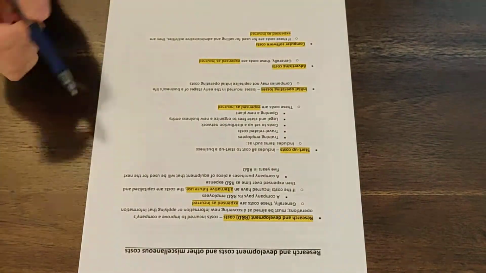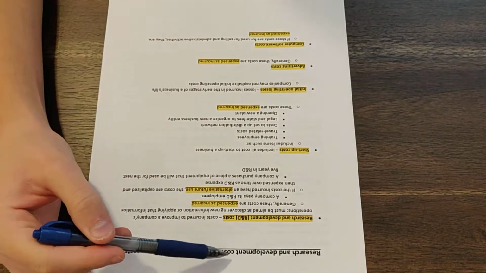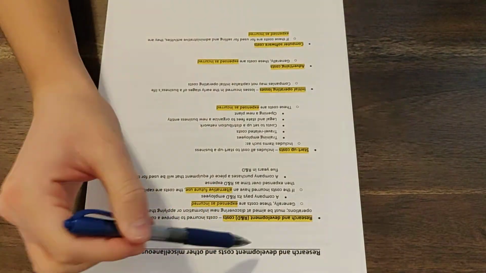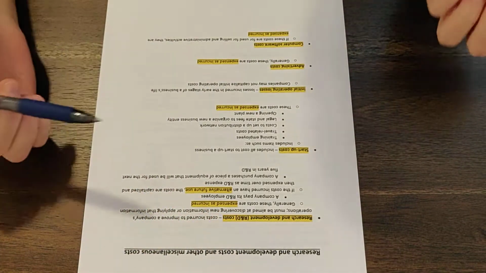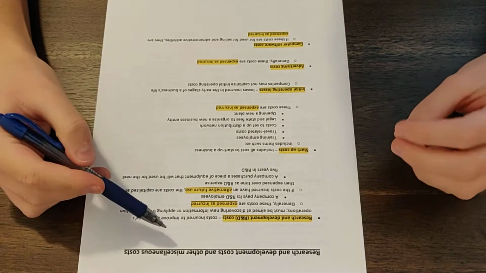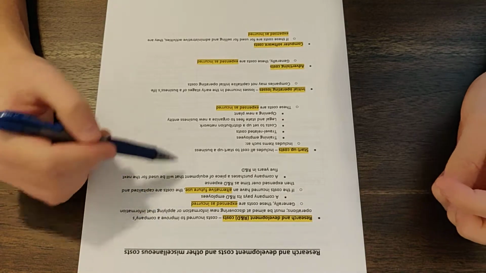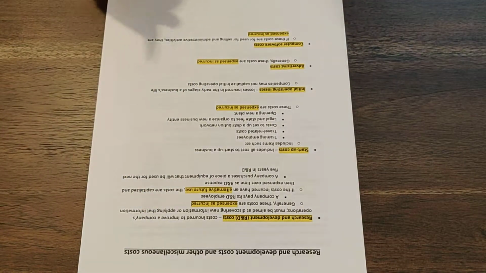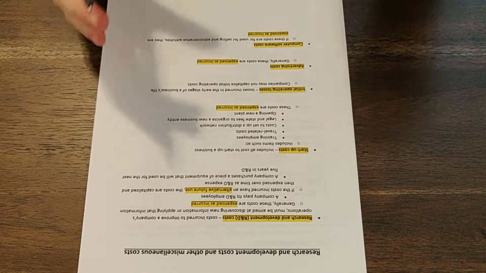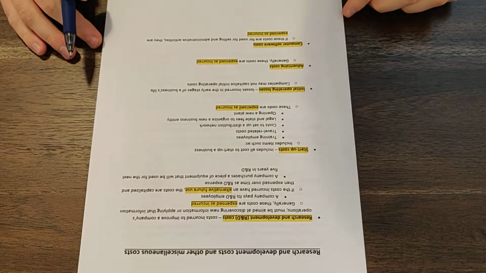Hello everyone, in this video today we're going to be going through research and development costs and then some other miscellaneous costs. So this is mainly R&D costs, and then we just have a few other things we have to go through very quickly. But our focus is generally on R&D from this specific section. These other ones are kind of just included for completeness purposes, and they could show up on a quiz or an exam, but we're just going through everything to make sure we've covered all our bases.